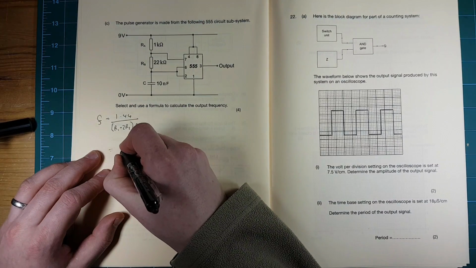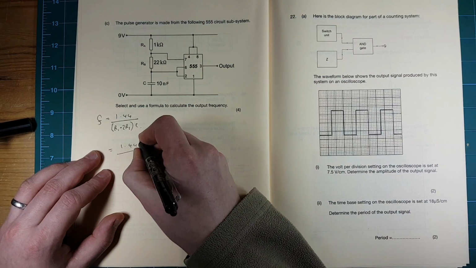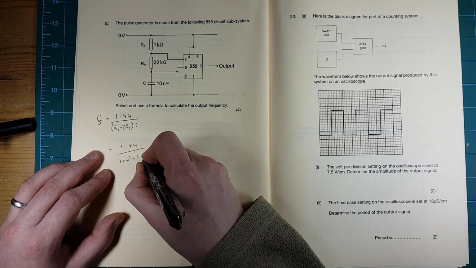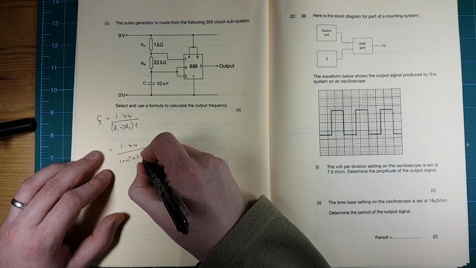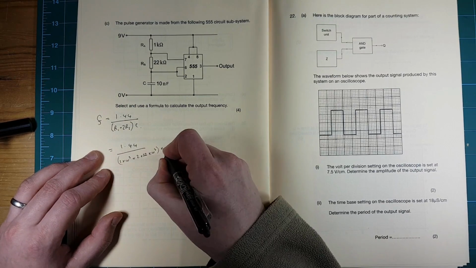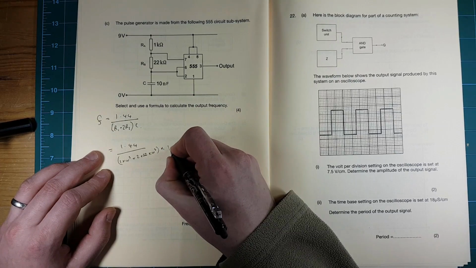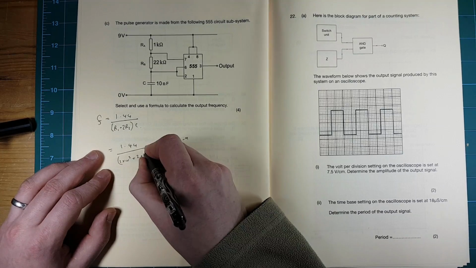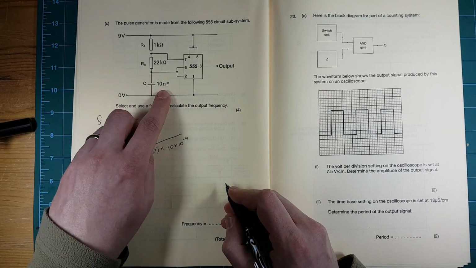So we've got 1.44 divided by R1, which is 1 times 10 to the 3, plus 2 times R2, which is 22 times 10 to the 3, all times 10 nanofarads. And this is the bit that if anybody got anything wrong on this, you put -6 there instead of -9. Nanofarads, -9.